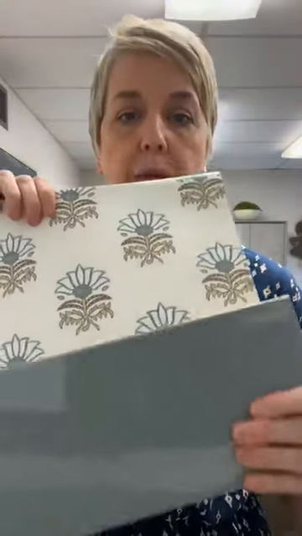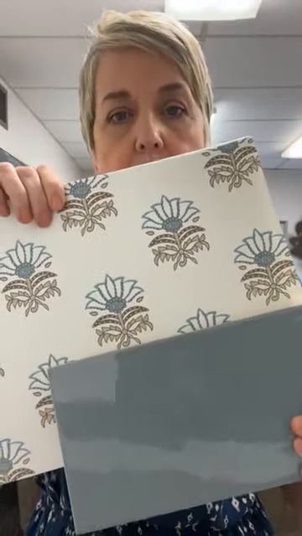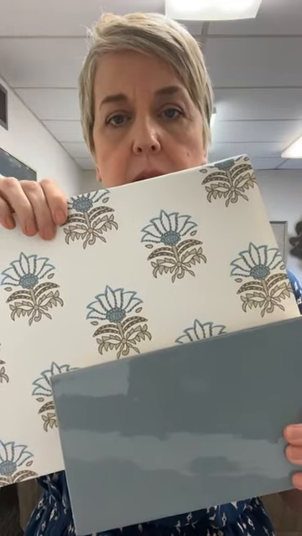But if you were going to do the blue tile and you were trying to make your bathroom feel a little more fun, look at this wallpaper with this blue tile. I think that would be so pretty together. So don't be afraid of wallpaper. If you know me and you've been following me a while, you know not to be afraid of wallpaper.